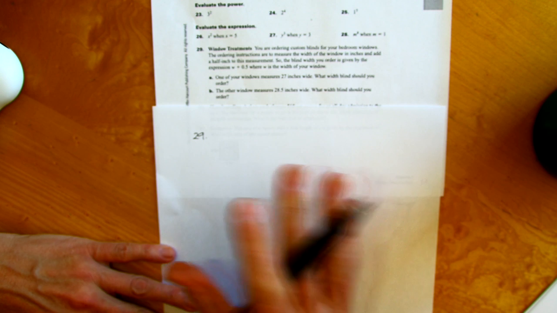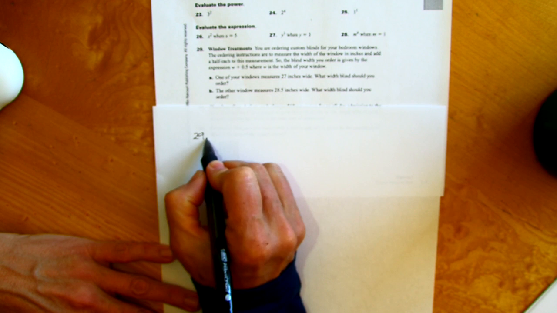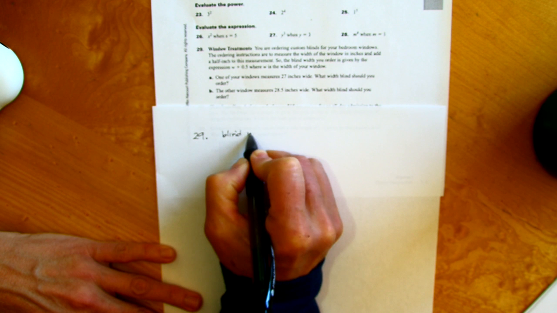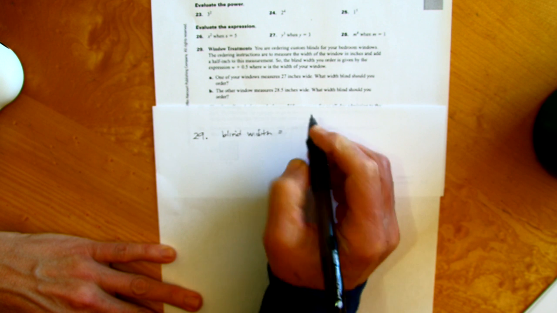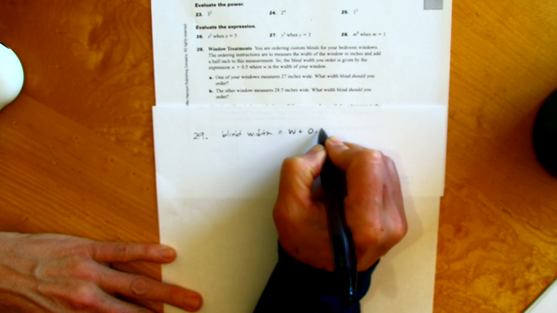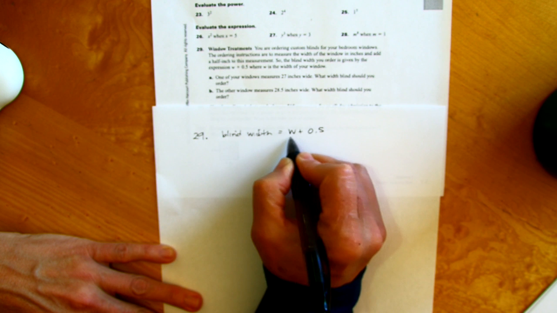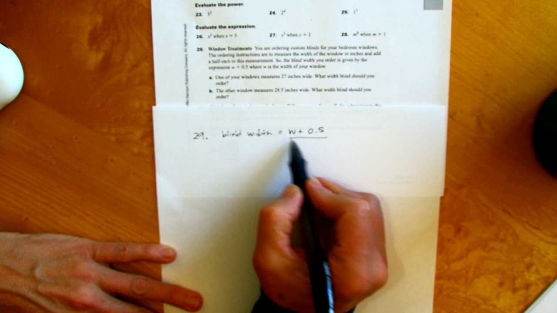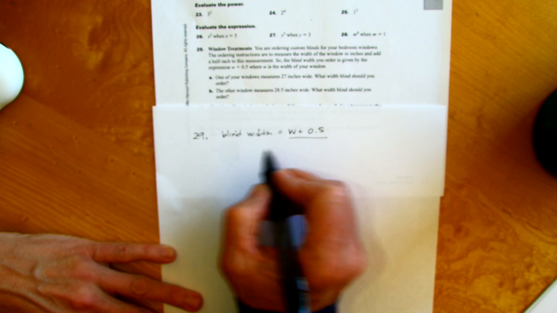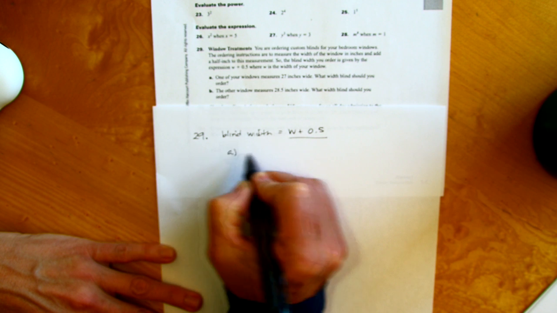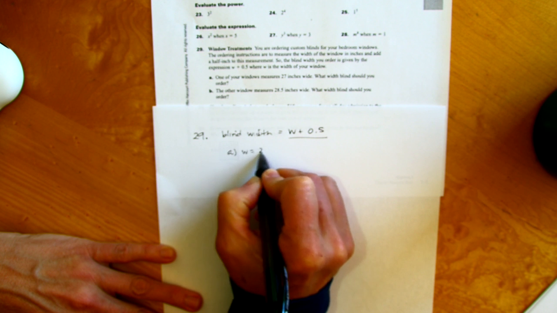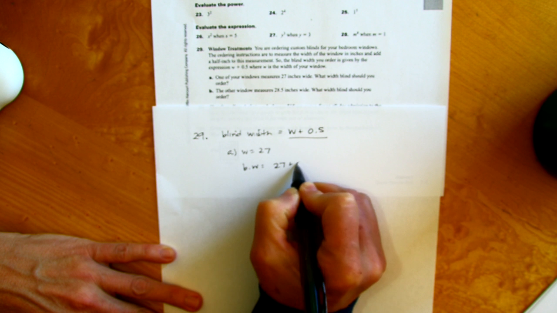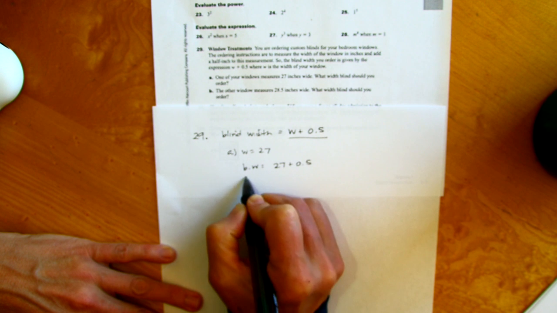But here's where the expression versus equation kind of gets blurry. So I'm going to say that blind width equals W plus 0.5. So here's my expression, but I'm turning it into an equation because I want to know what that expression represents. And in part A, W equals 27. So your blind width equals 27 plus 0.5.